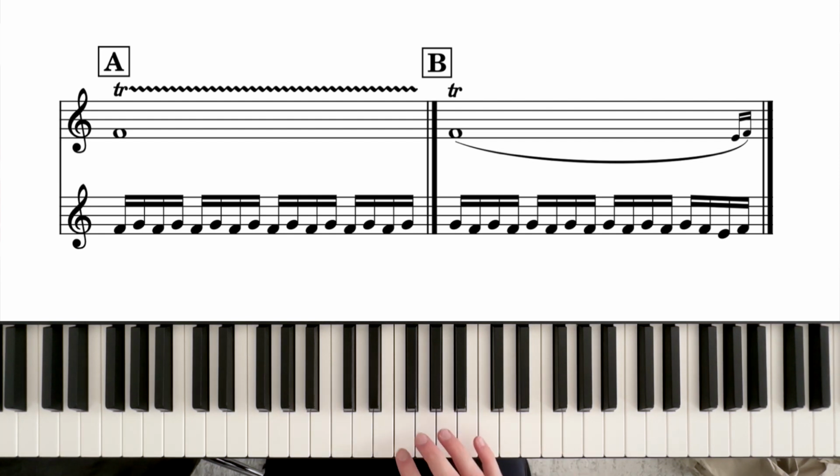So it's alternating again, but the last group is going to go up, middle, bottom, middle. So it's doing a turn around the main note, an upper and a lower neighbor.